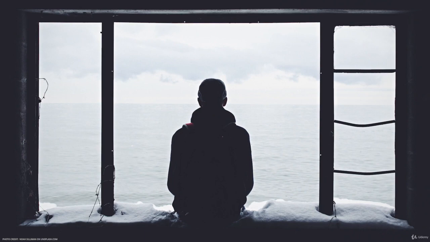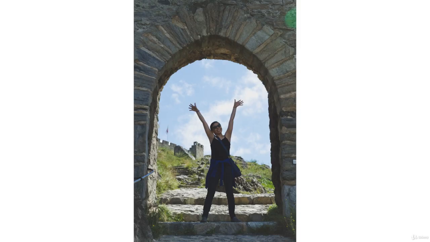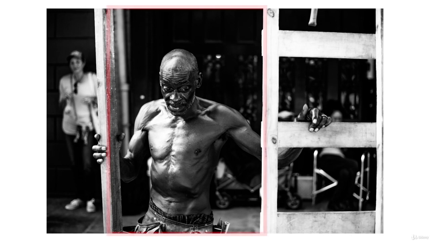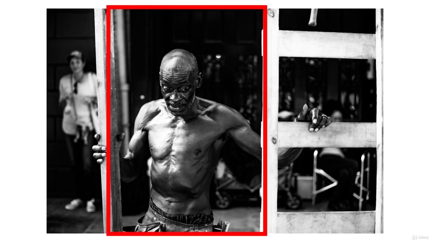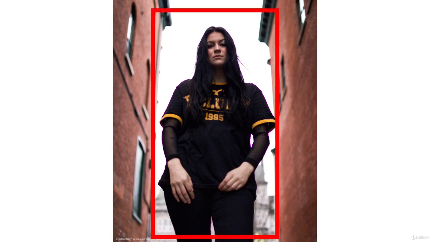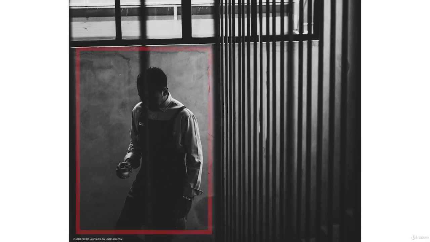This also reminds me of another compositional technique of framing objects within your photo's frame. This could literally mean putting your subject in a window frame, or photographing something in the distance through the frame of a window or door. Or it could be using natural lines in your image to create a frame around your subject. With all of this, the goal is to direct your viewer's attention to the subject, to give them more prominence.